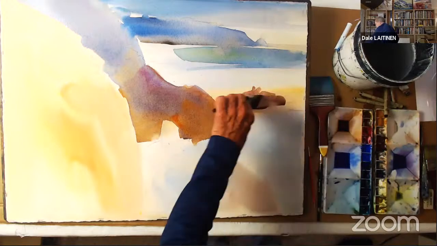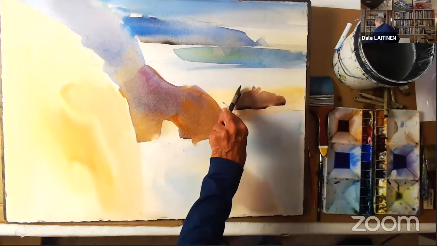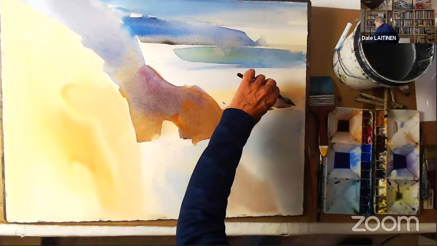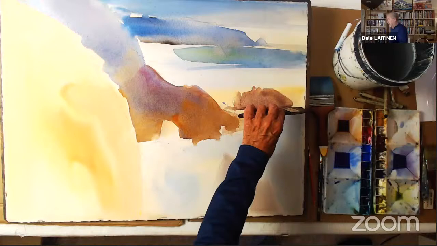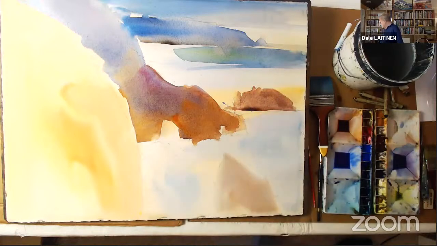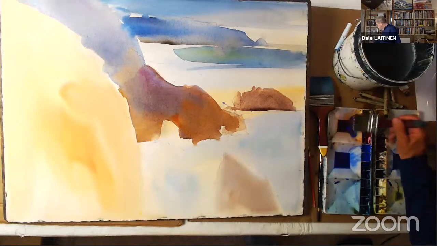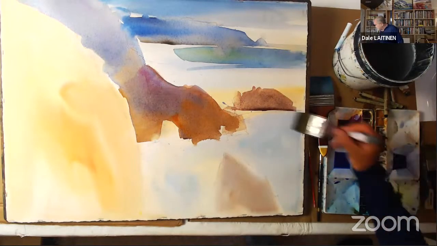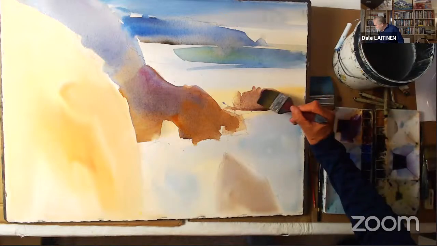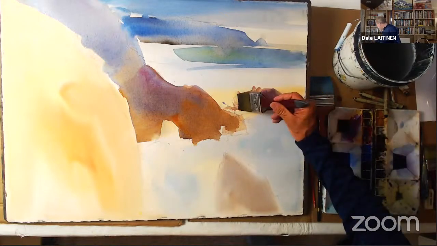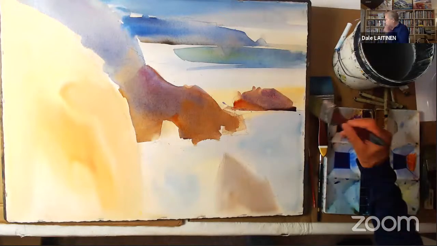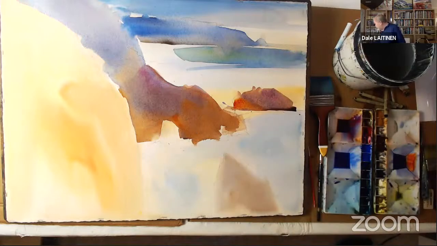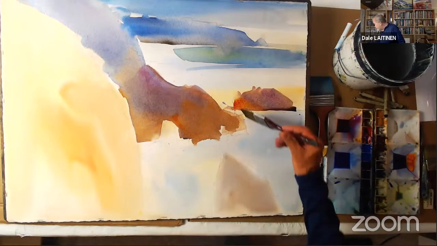So I have this outline rock shape drawn in here that I want to work into the design. Put a violet in there, a little bit of burnt orange. So that kind of repeats what's going on in the painting itself, in the major part of the painting.